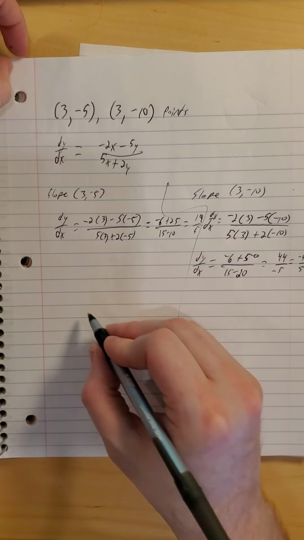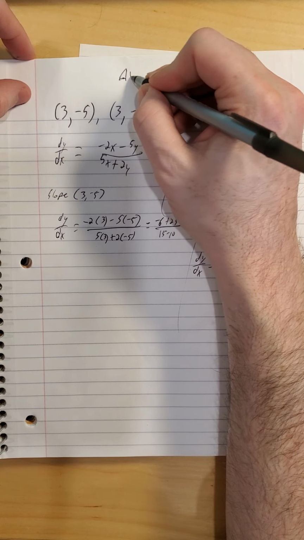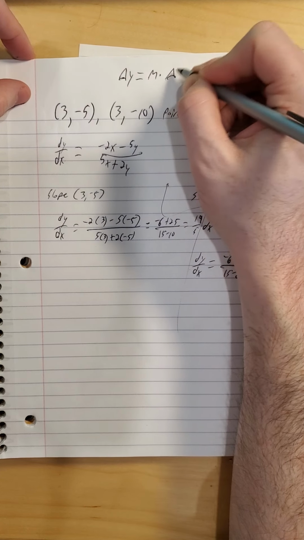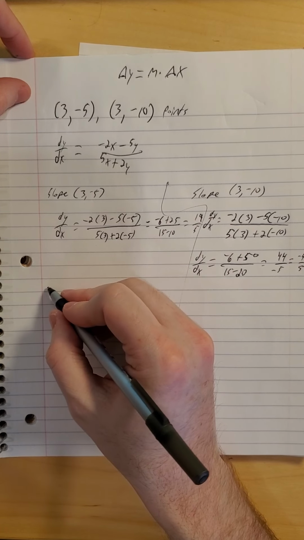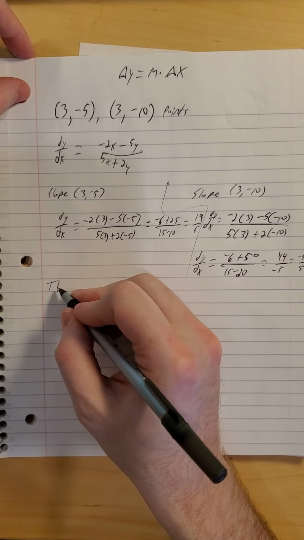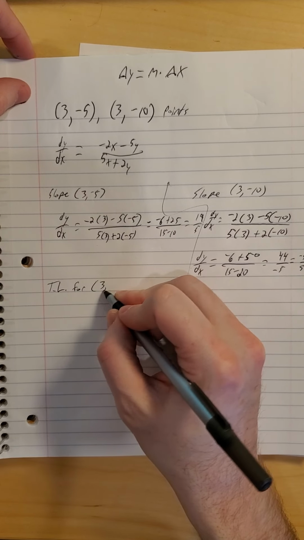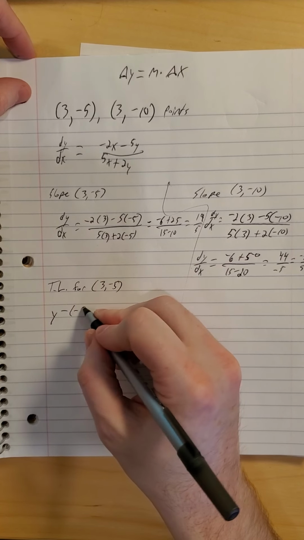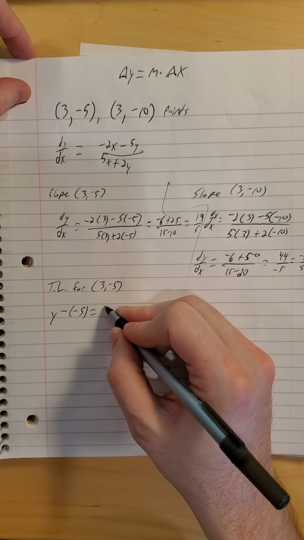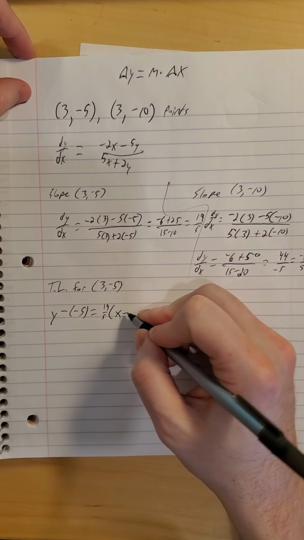So then our tangent lines. Remember, for a tangent line, change in y is slope times change in x. So our first tangent line, and this is for the point (3, -5): change in y, y minus -5, is the slope, 19/5 for that point, times change in x.